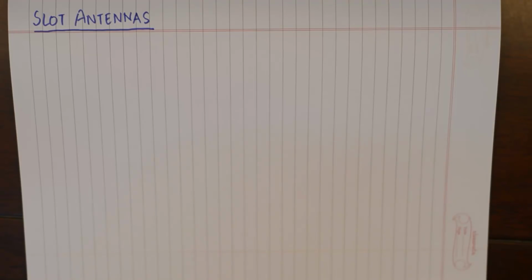Well, as the name suggests, the slot antenna is simply an opening in a sheet of conductor which is energized in some manner that eventually radiates the signal. And there are a few properties of slot antennas.